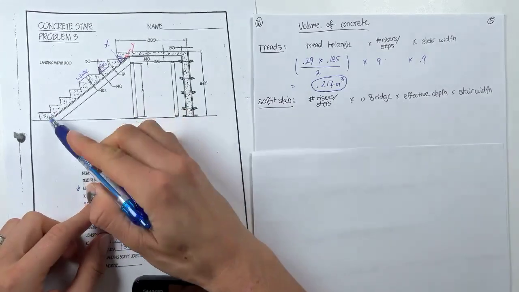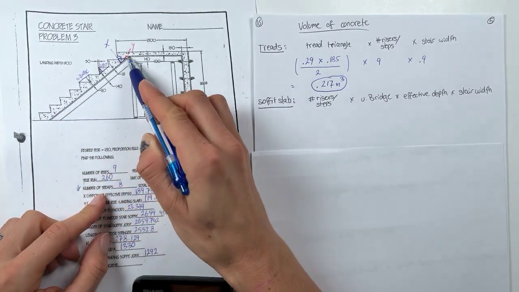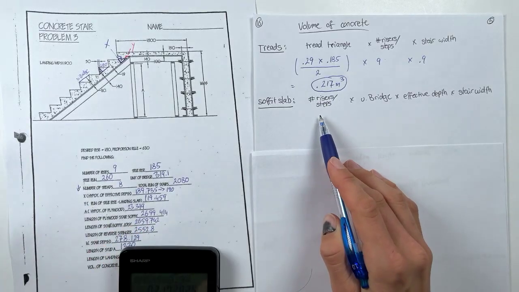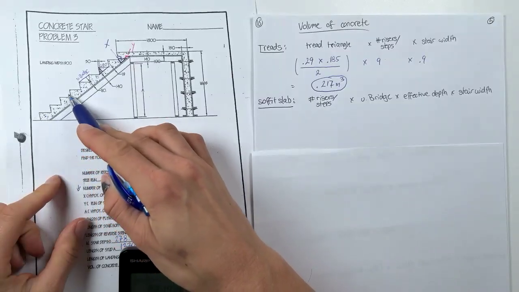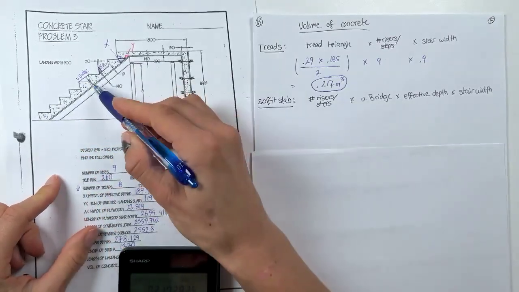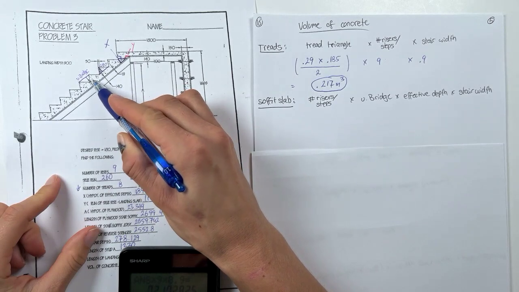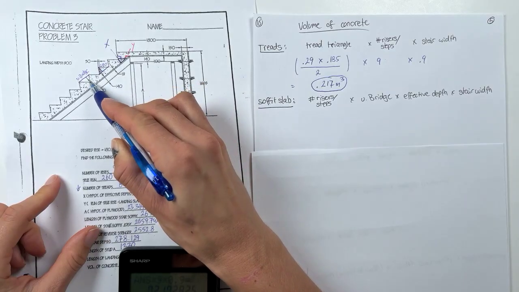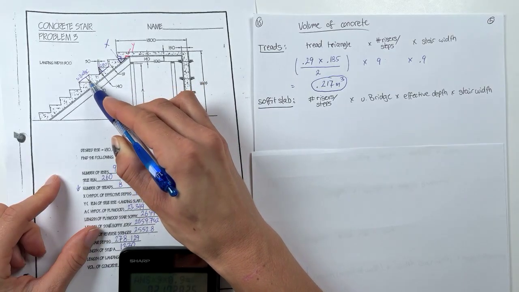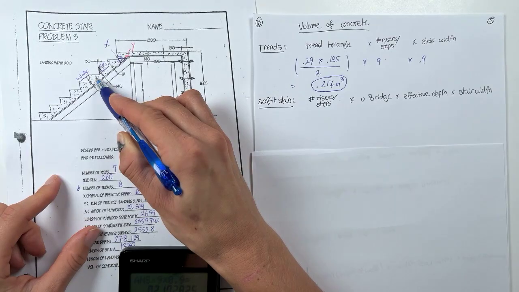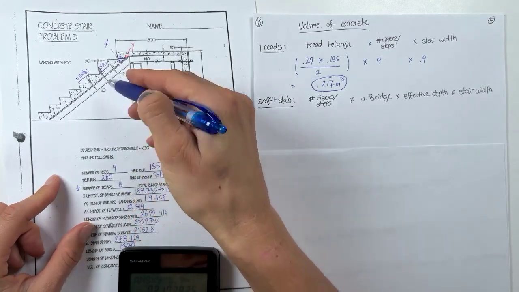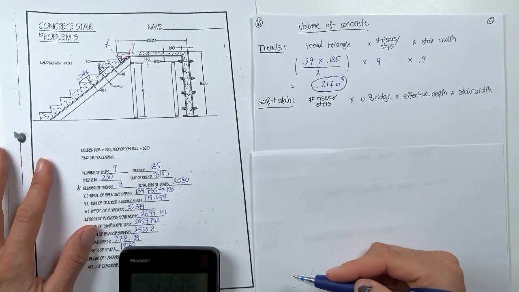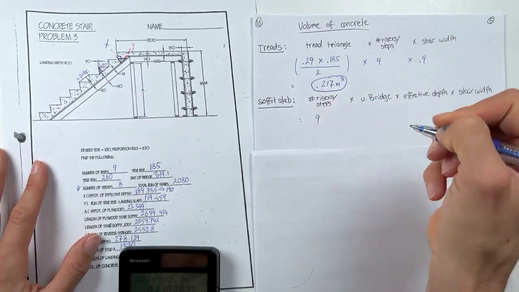Next, soffit slab. Soffit slab means the concrete, the slab below all the triangles. So we have our number of risers or steps. We still got 9 times our unit of bridge. That gets us this measurement right here, right? The unit of bridge measurement is that triangle hypotenuse up here, and it is the same on the other side, right? Unit rise, unit run, unit of bridge, times the effective depth, right? How tall is it? Times our stair width. So we get 9 steps.